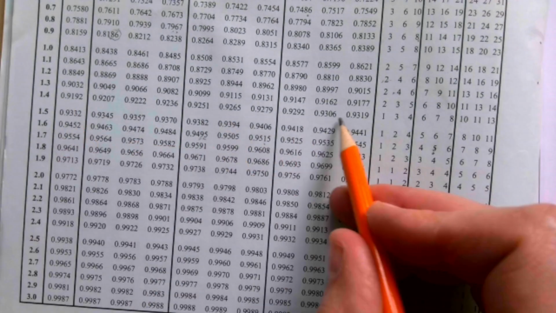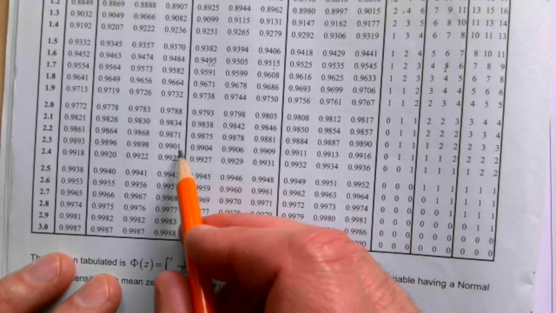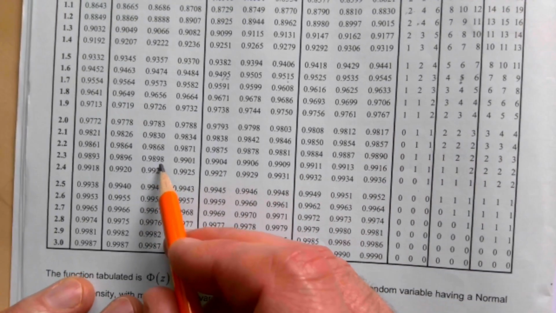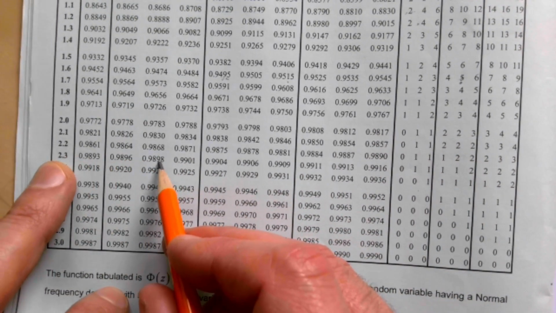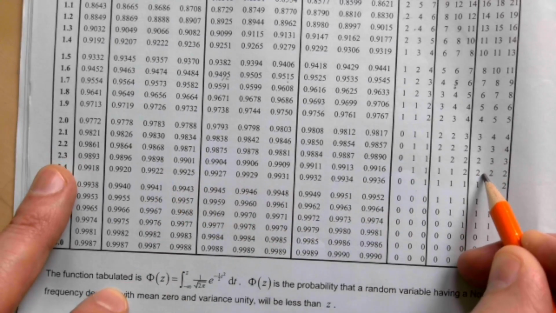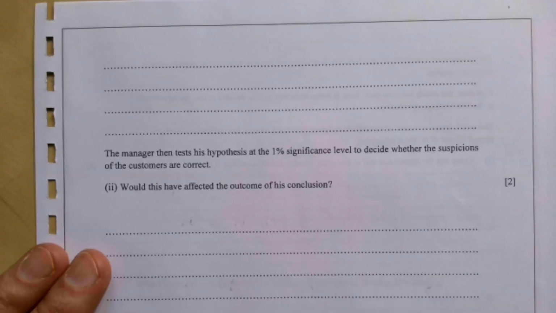So let me see, there's 97. So there we are, it's 99, so it's 0.9898, and we want to add 2 to that, so it's 2.32, and we go down to halfway between the two, so 2.32, I think 75, maybe 2.3275.